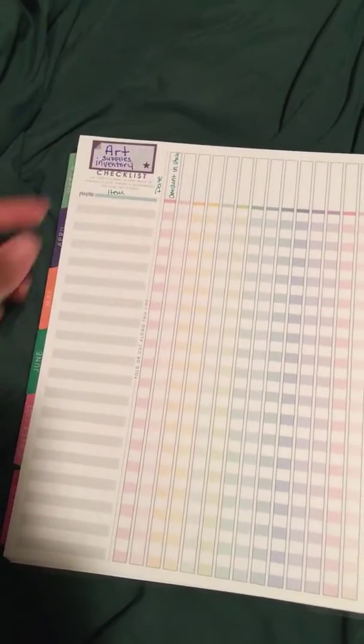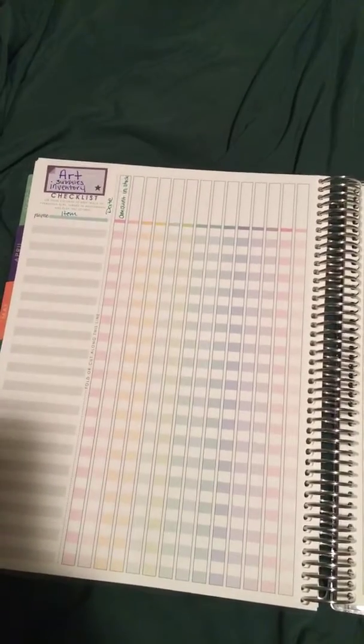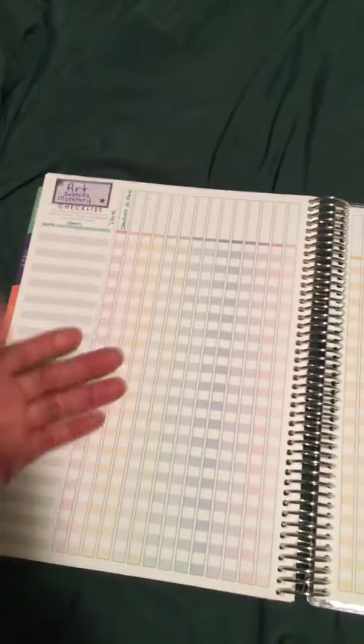This one is going to be art supplies inventory. So I'm going to put all my art supplies here, and then I put the amount in stock here. And then what I'll do is when I replenish my stock, I'll just write the date here and track it like that. So that way I'll be able to track my art supplies inventory, since we'll be doing a lot more art this year.